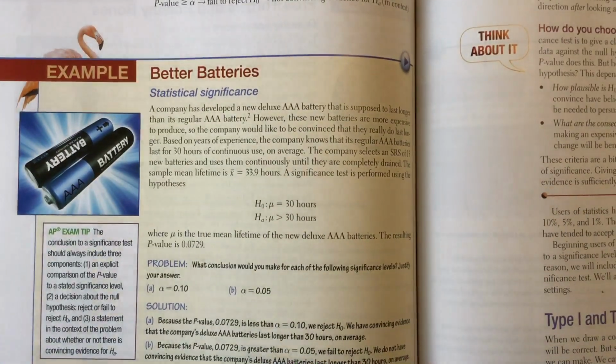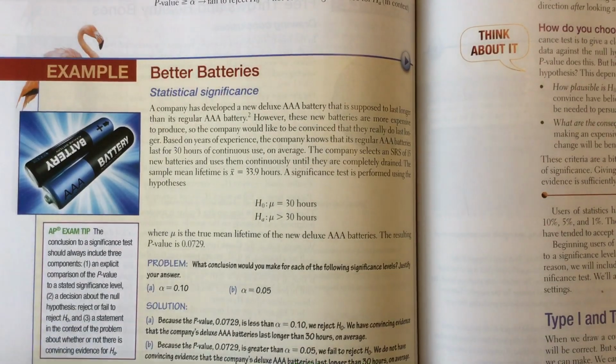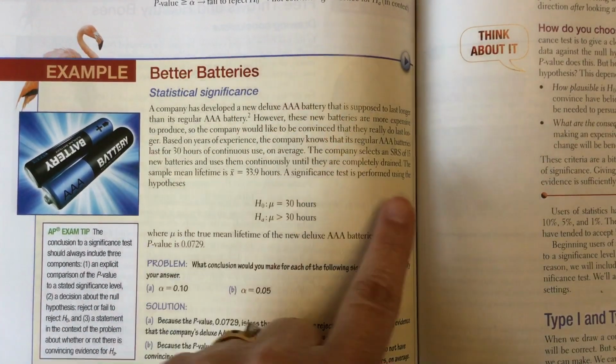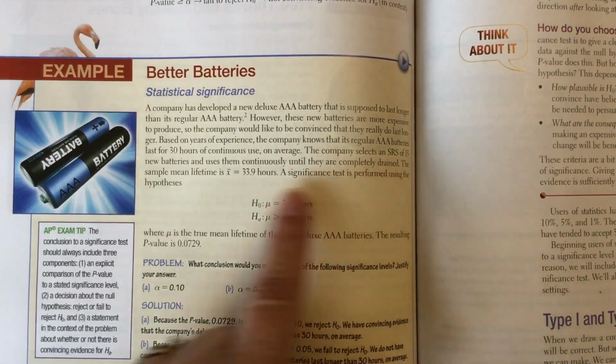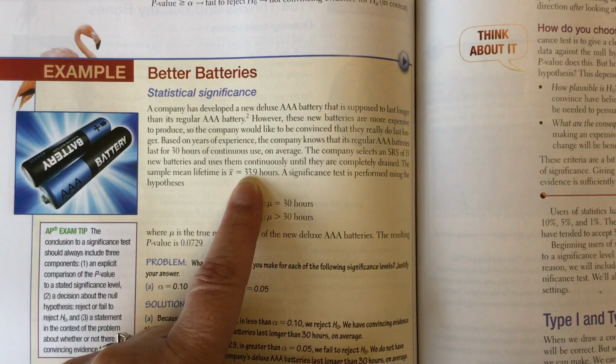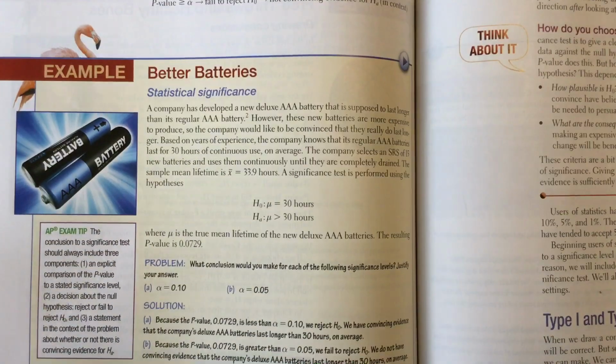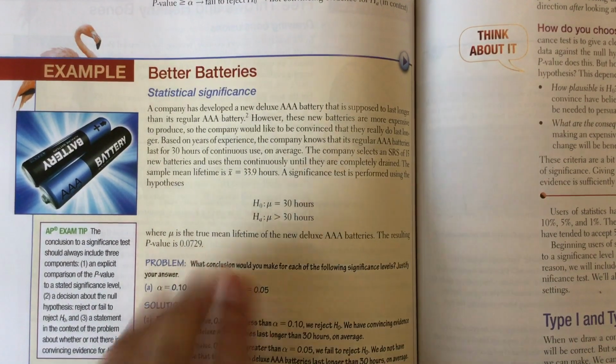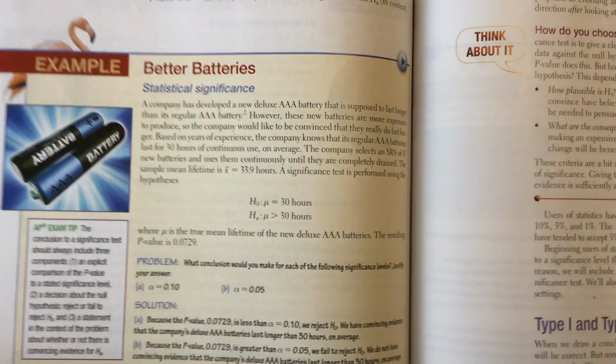Okay, typical batteries last 30 hours, okay? This company says they have a new deluxe AAA battery. After they took a sample of 15 batteries and drained them, they came to the conclusion that the new batteries from the sample last longer than 30 hours. So they did a significance test. They ended up with this p-value, and they did all these conclusions. We'll talk about that later, okay?